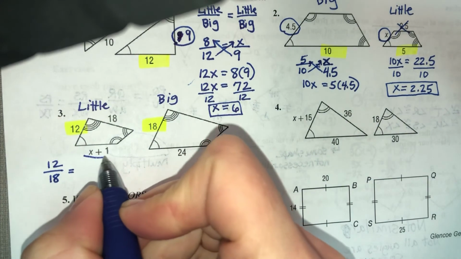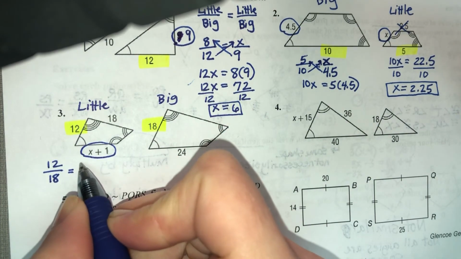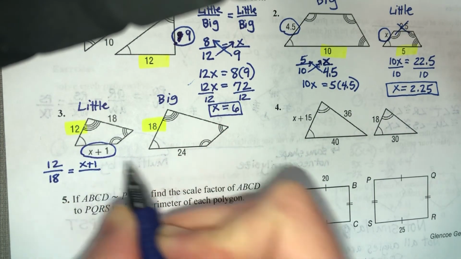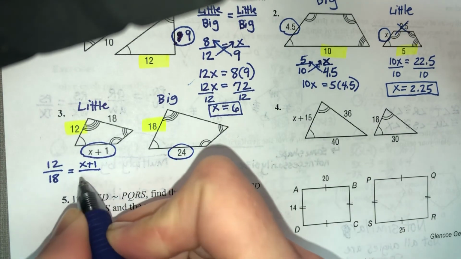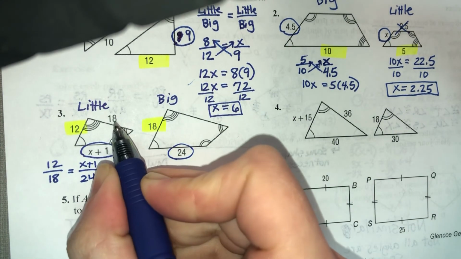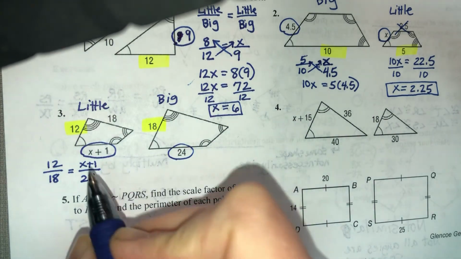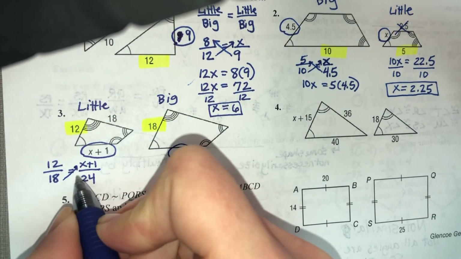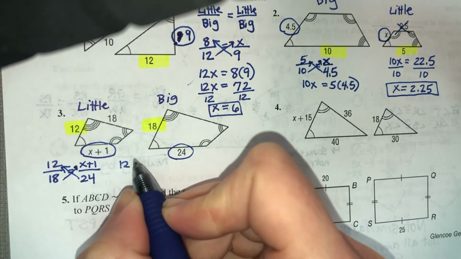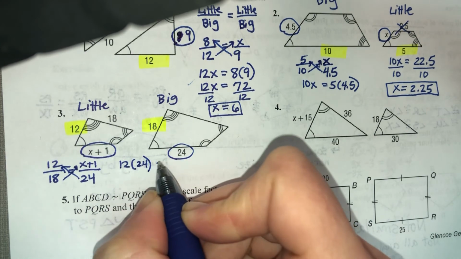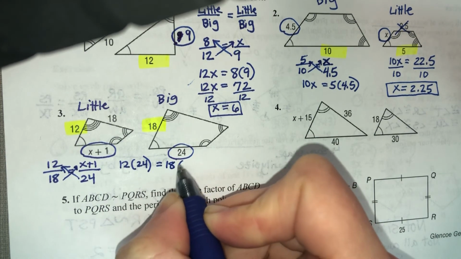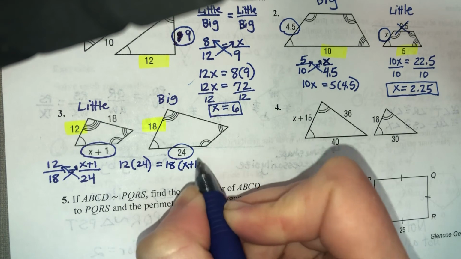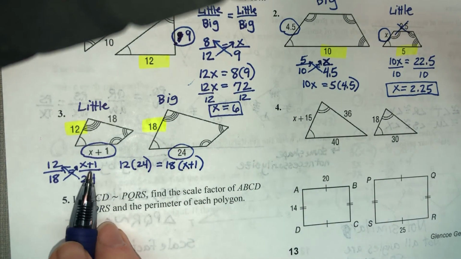I have to have my x in my proportion, so it's right here. Little side x plus 1 goes with big side 24. And that number 18 won't be used in the problem. So we're going to cross multiply. 12 times 24 equals 18 times, in parentheses, x plus 1. Anytime you have the plus, that part has to go in parentheses.